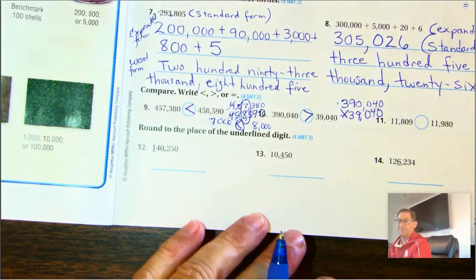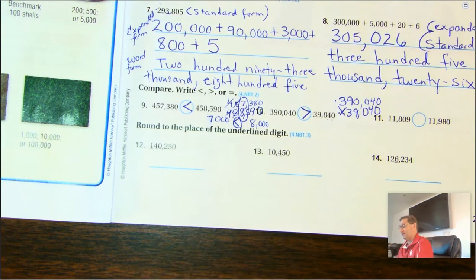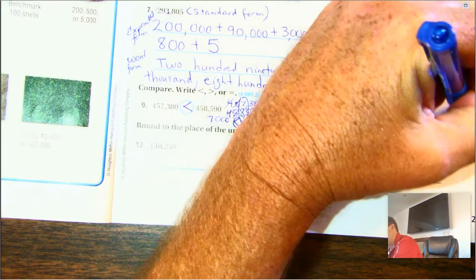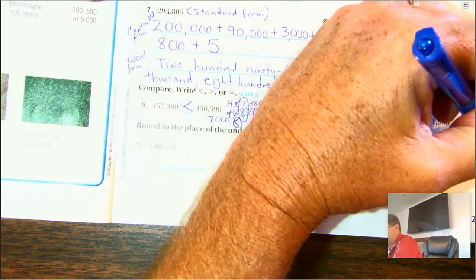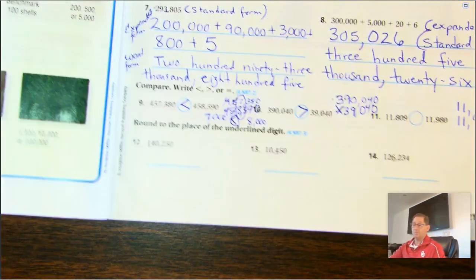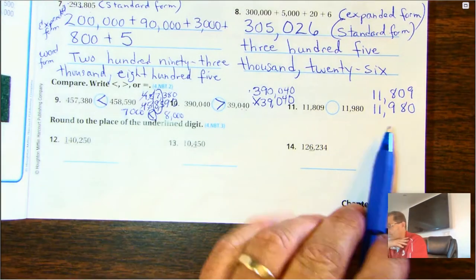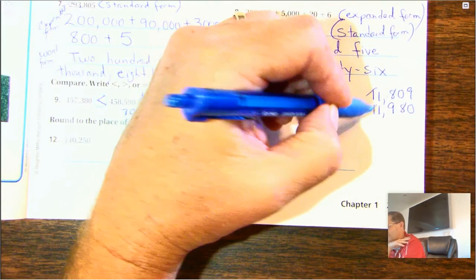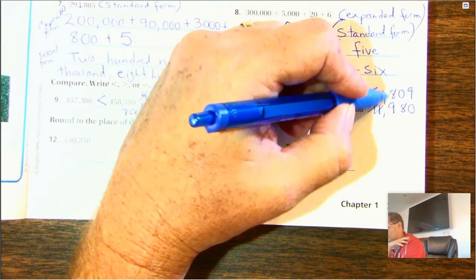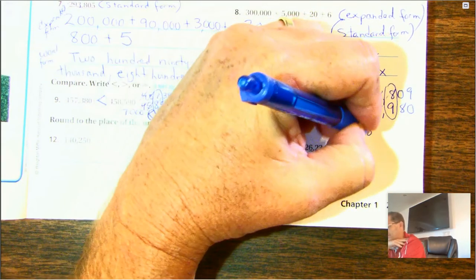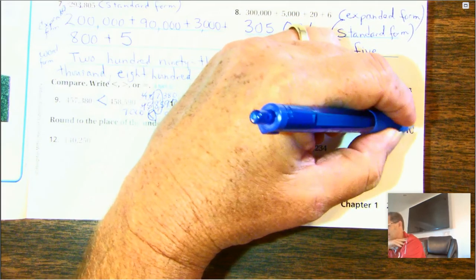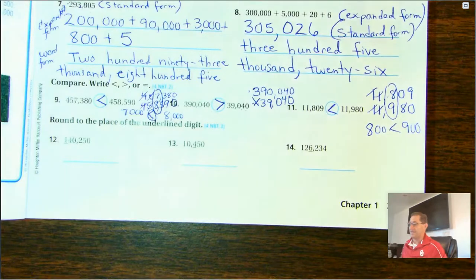All right, number 11. Again, if I was to look real quick, I might say, oh, those numbers are all the same because all the digits are similar. But are they in the same positions? Okay, so when I look at this one, the 10,000s, the 1,000s are the same, but the hundreds is different. 800 is less than 900. So number 11, 11,809 is less than 11,908.